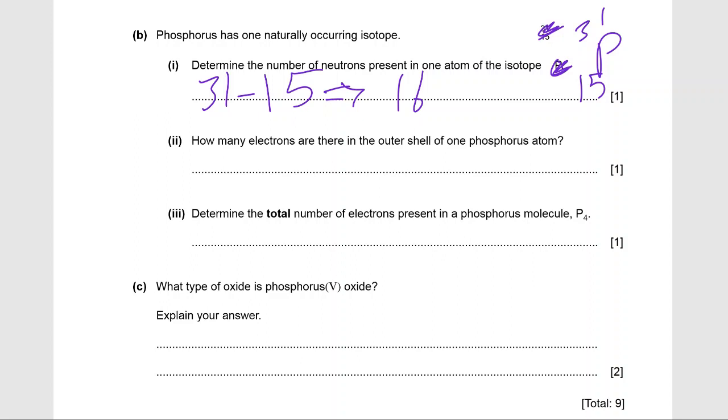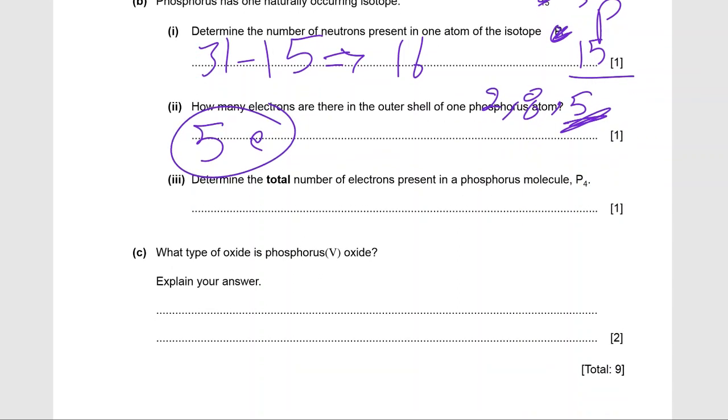How many electrons are there in the outer shell of one phosphorus atom? Now you have two options to solve this. Maybe you will go directly to the periodic table and you will see phosphorus in group number 5, so at once you will write 5 electrons, or you will arrange these electrons by writing their electron configuration. So these 15 electrons, you will say 2, 8, 5. So in the outer energy level you have 5 electrons, so you write again 5 electrons.